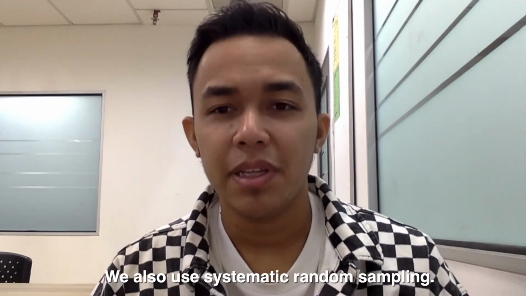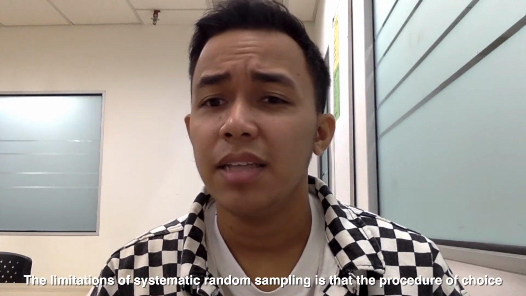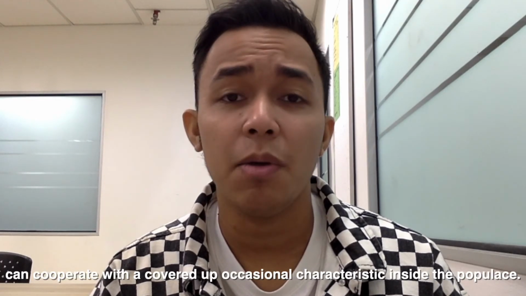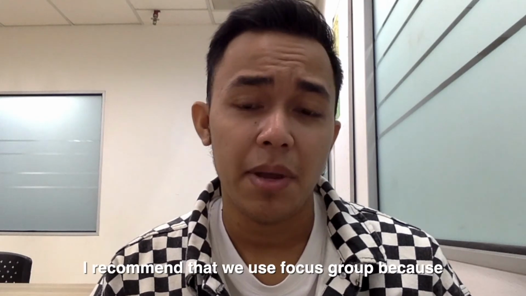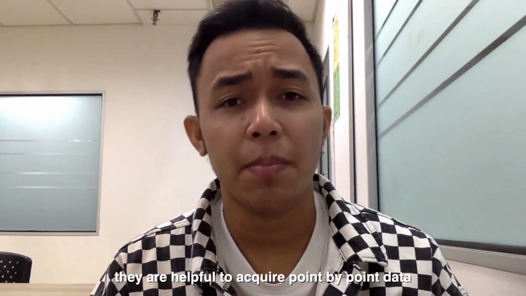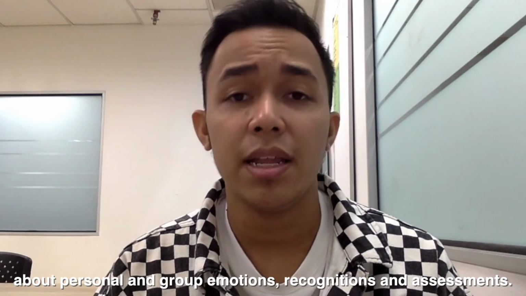We also use systematic random sampling. The limitation of systematic random sampling is that the procedure of choice can cooperate with a covered-up seasonal characteristic inside the population. I recommend that we use focus groups because they are helpful to acquire point-by-point data about personal and group emotions, perceptions, and assessments.